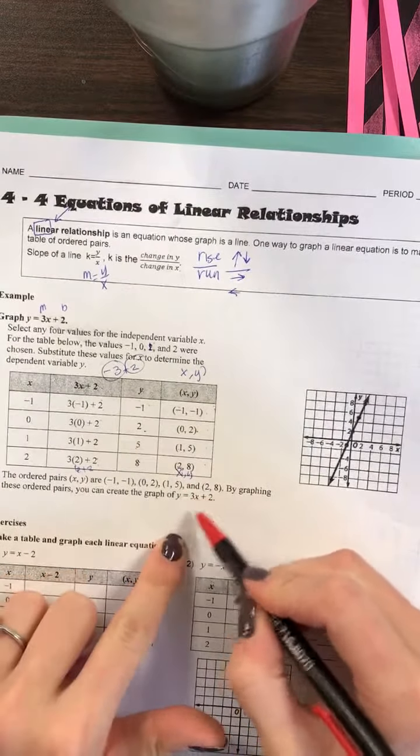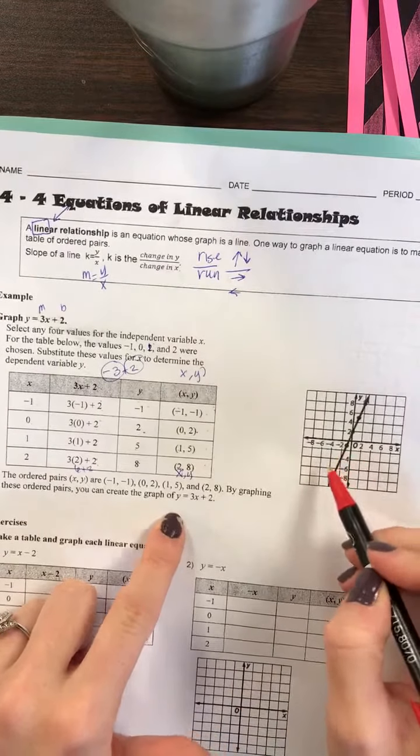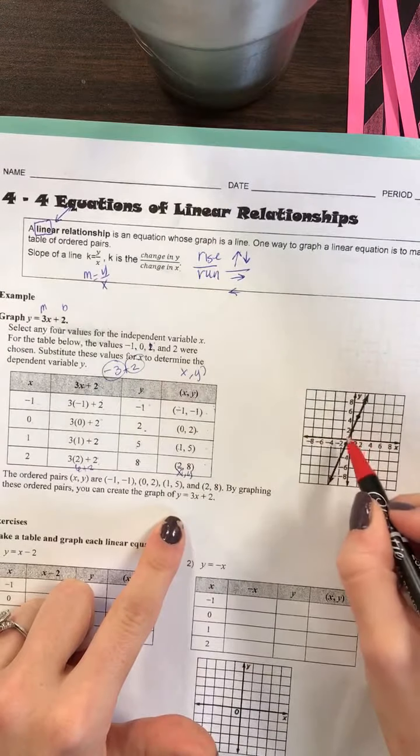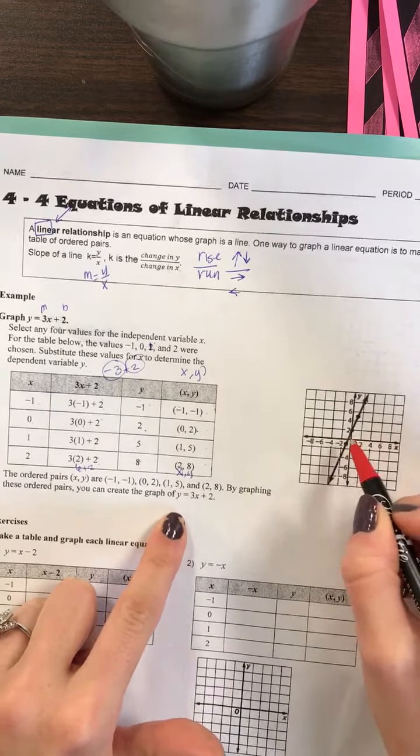So yesterday we were kind of graphing this without having specific points. This way we can kind of see and we can get those specific points, and then you're just plotting those, and that's a little bit easier.